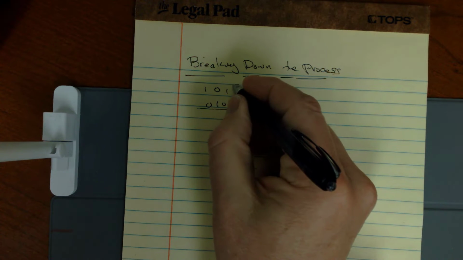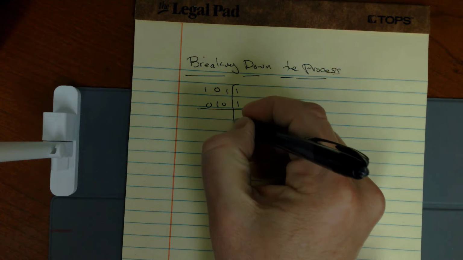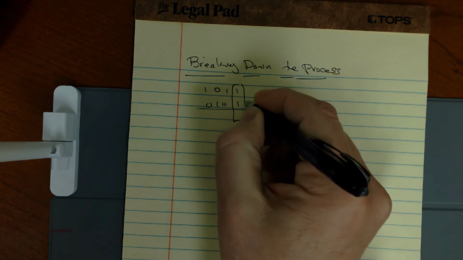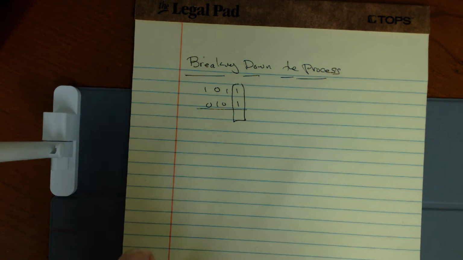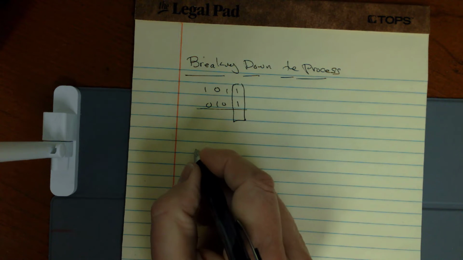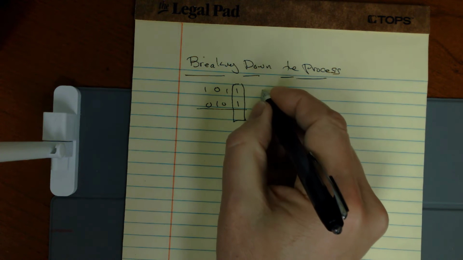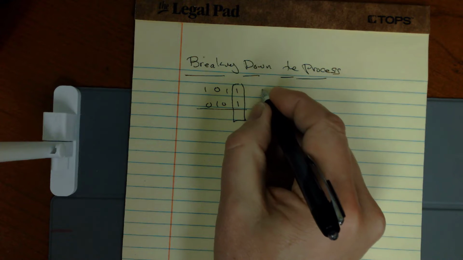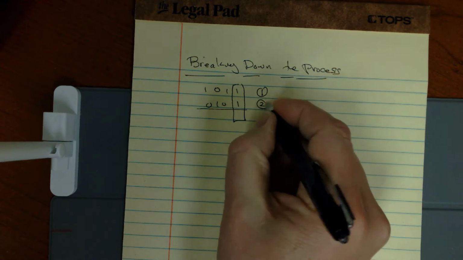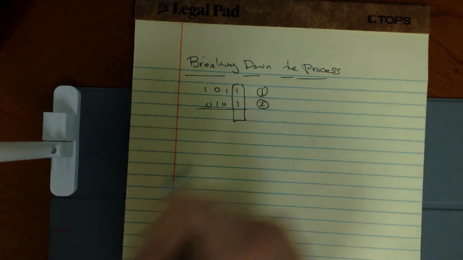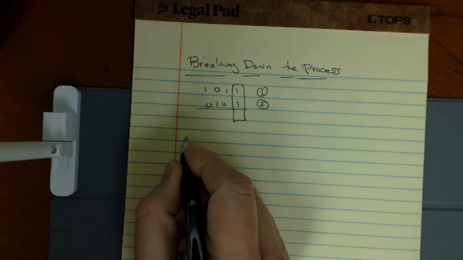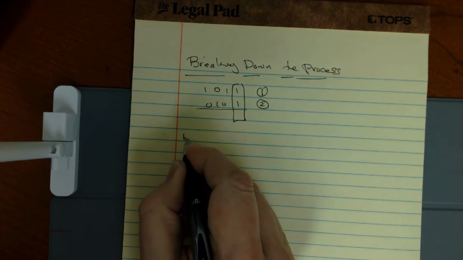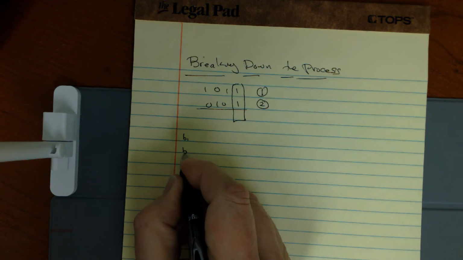So we have this first thing. We had two inputs, and I'll call this one up here 1 and this one down here 2. I'll refer to the top one as bit 1 and the bottom one as bit 2.